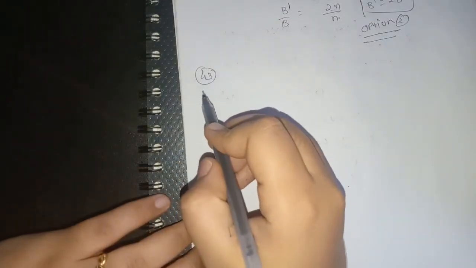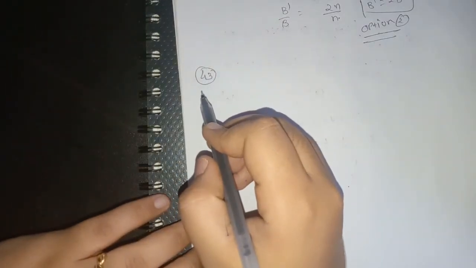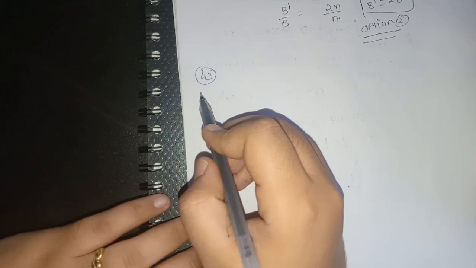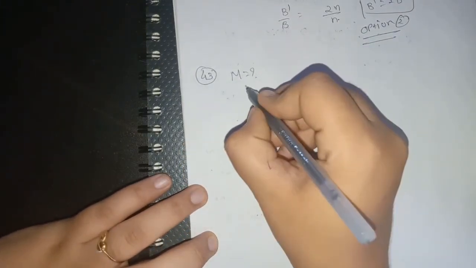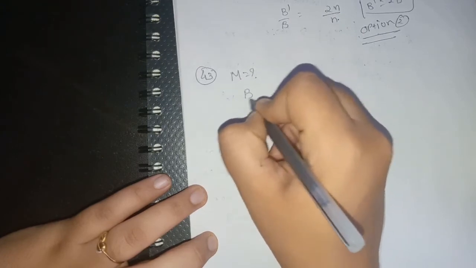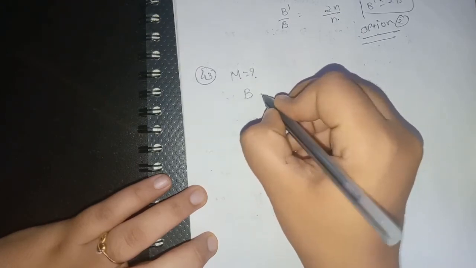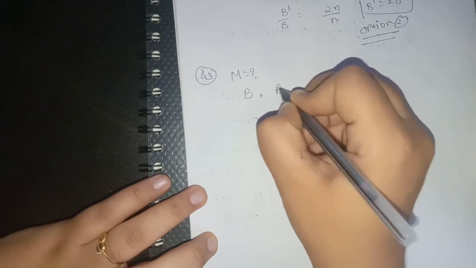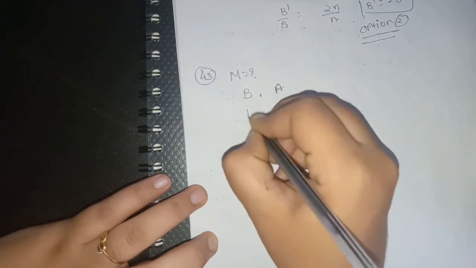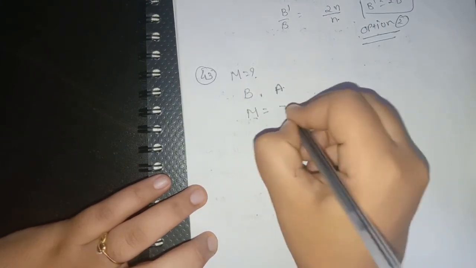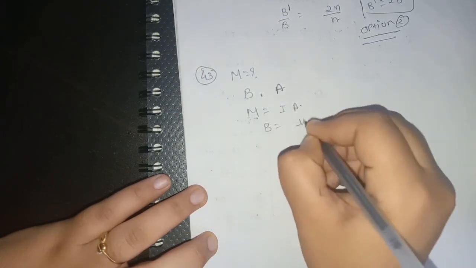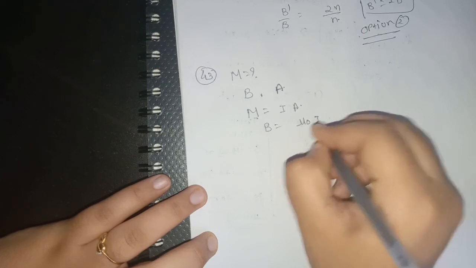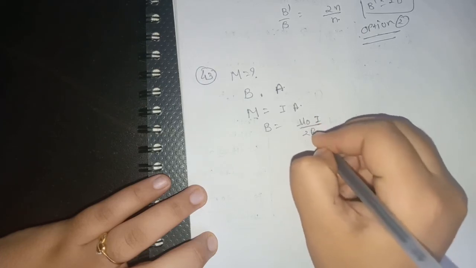In question number 43, we want to find the magnetic dipole moment of the loop. The magnetic induction at the center of that circular coil is B and the area of the coil is A. The magnetic dipole moment is given by I into A. The magnetic field can be written as mu naught I upon 2R.